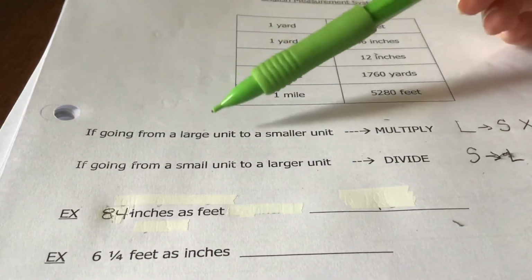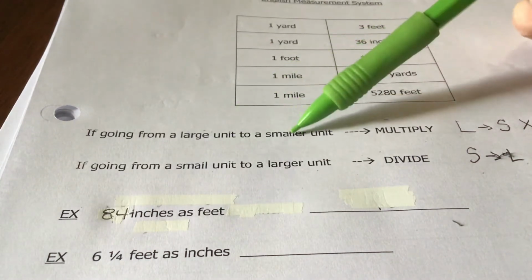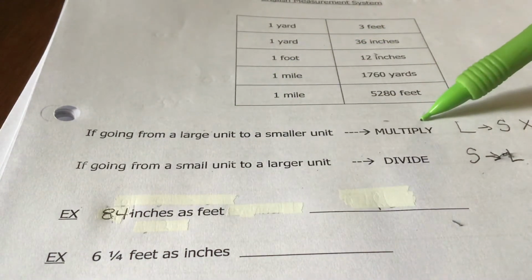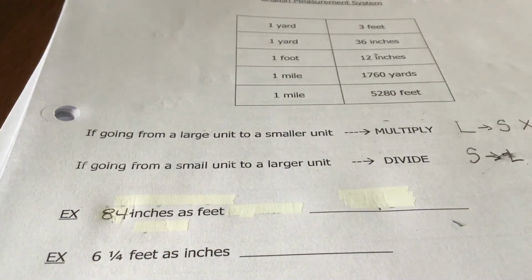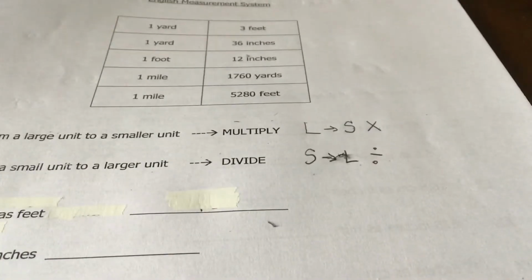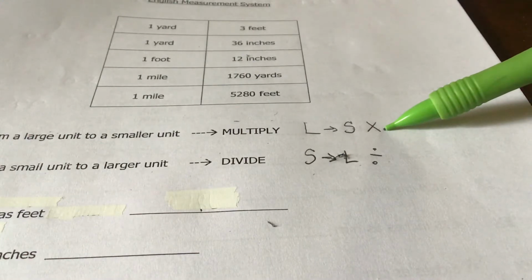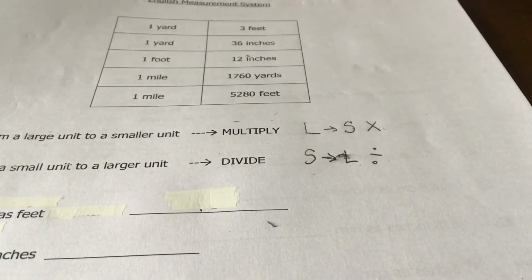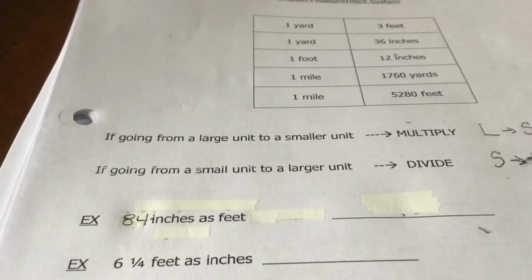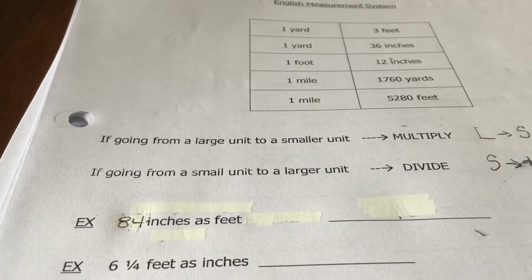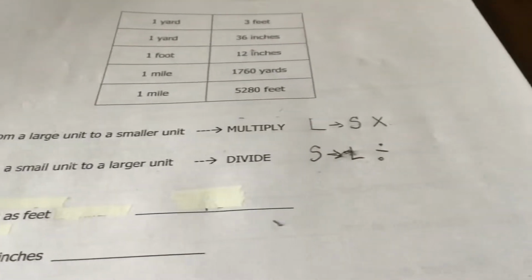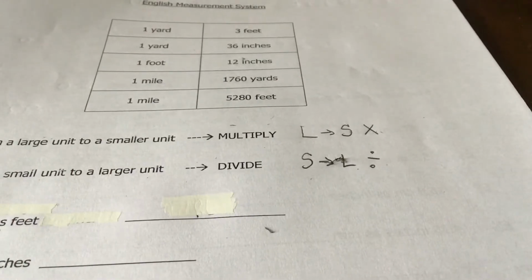So if you're going from a large unit into a smaller unit, you're going to multiply by some conversion factor. And I advise you to write L to S times. That's just going to help you see it better. And if we're converting from a small unit into a larger unit, we're going to divide by some conversion factor.